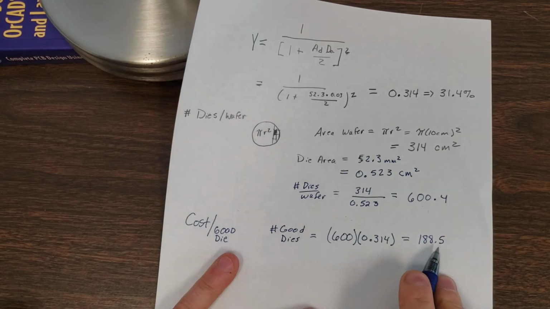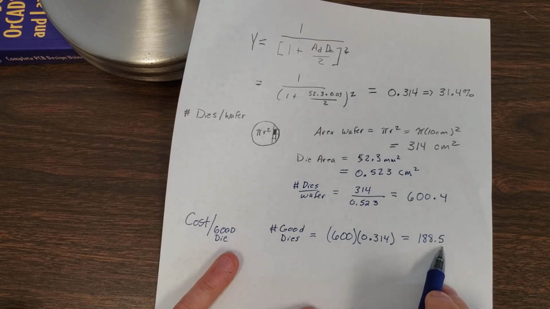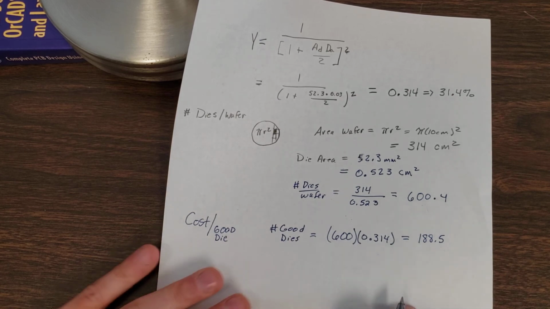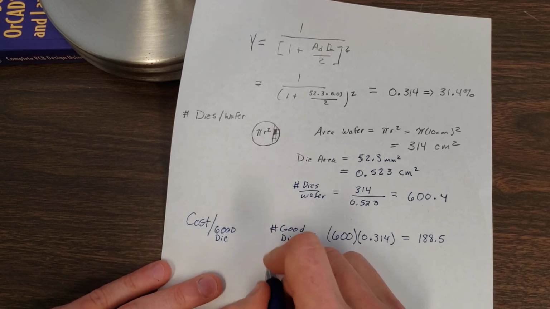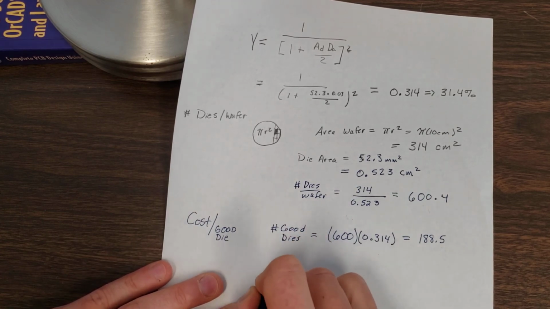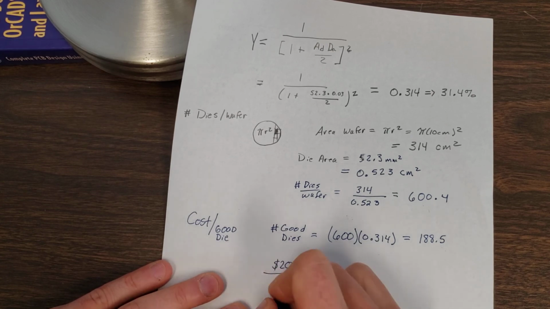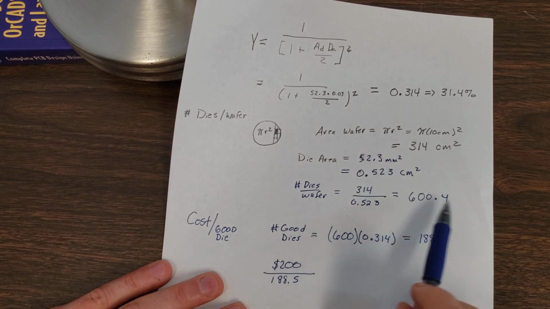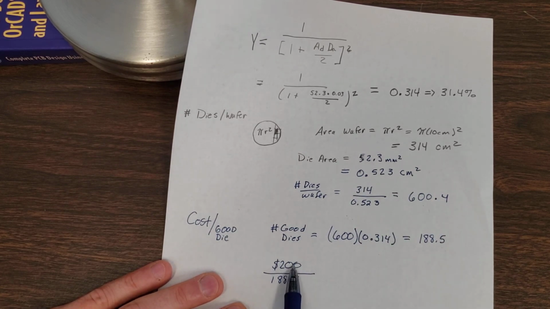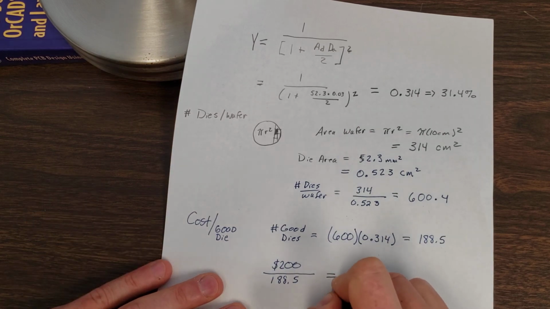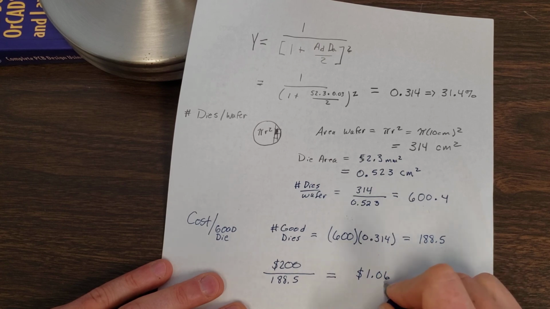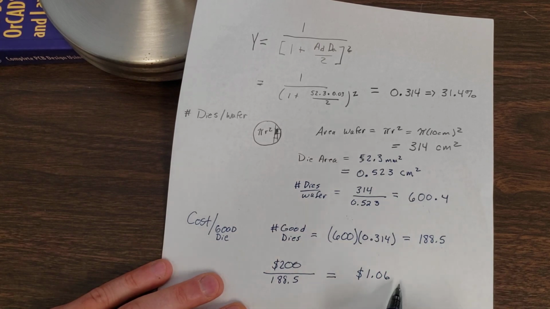That gives 188.5. Now this does make sense, that 0.5 does make sense because this is a percentage. On average, we get a yield of 0.314, so this decimal place actually makes sense. The wafer cost is $200, and at the end of the day, we only get 188.5 good dies. We tried to make 600 of them, but most of them were waste. We paid $200 for the wafer, and so then, drum roll please, we get $1.06 per good die. So that's the dollars per good die.